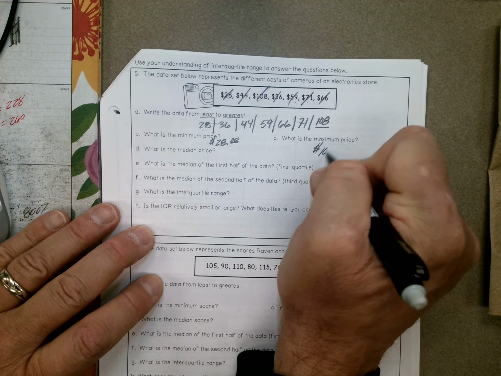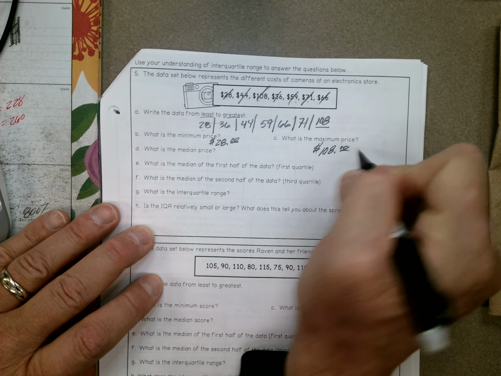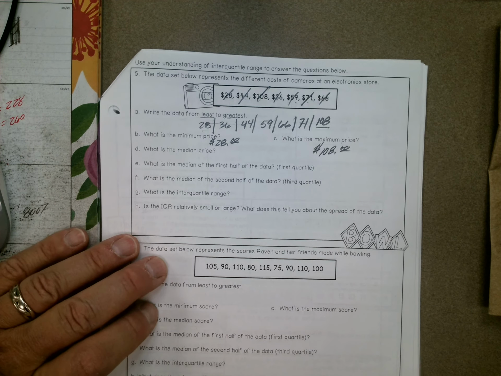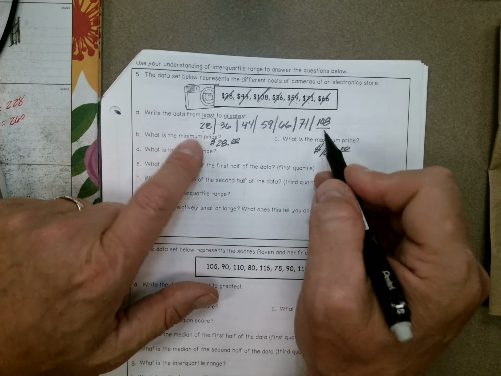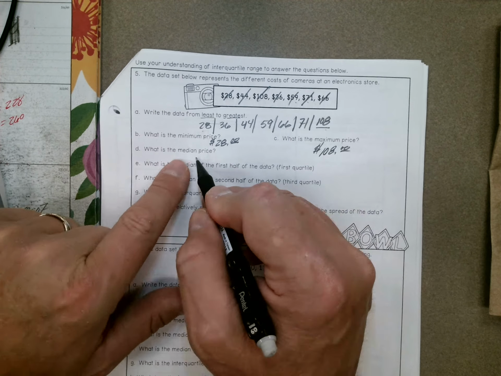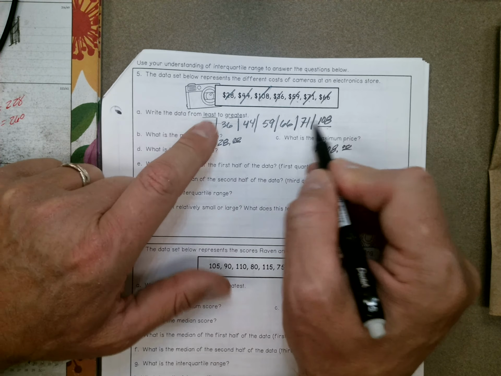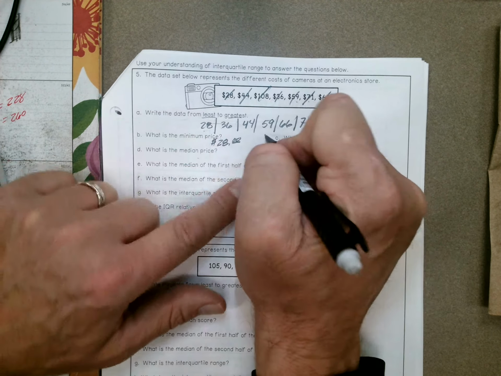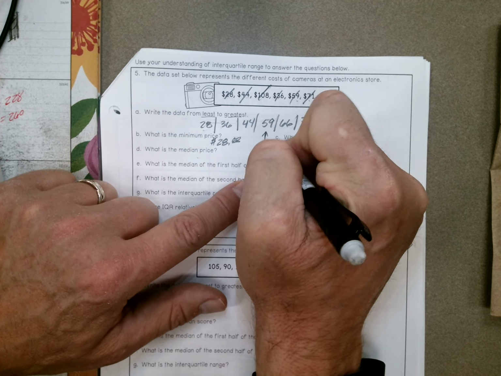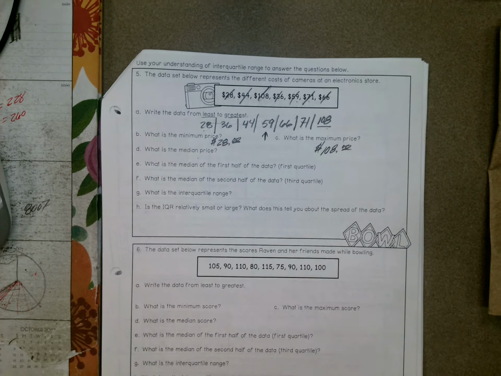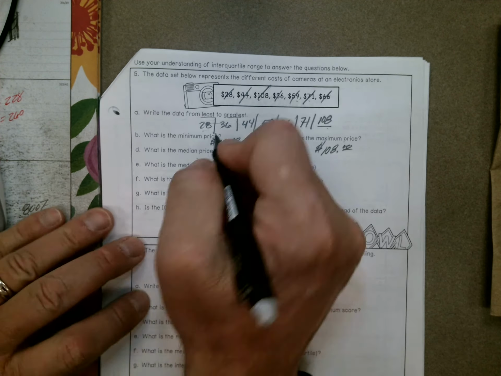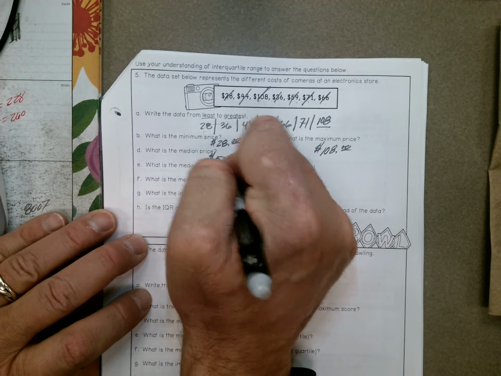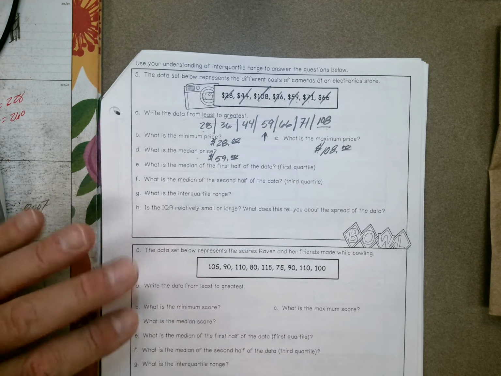The maximum is $108. Now we're going to slow down and find the median. The median is the middle. So we're coming here, here, here. So here is the median, right? And you'll notice that I put an arrow there so I don't forget it, and I'm going to write it down: $59.